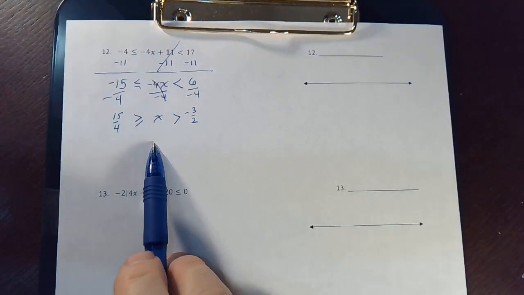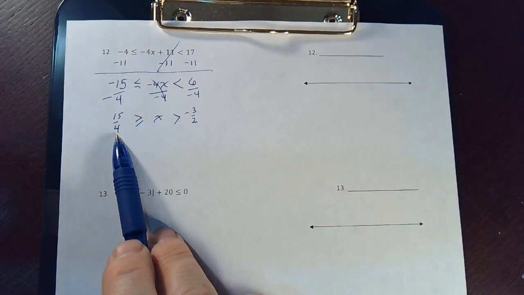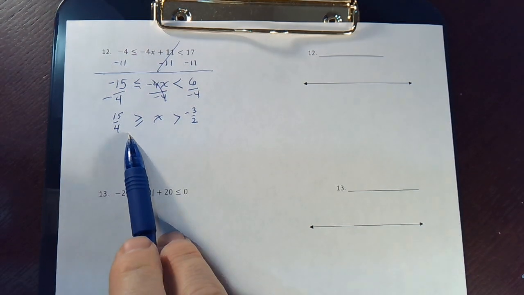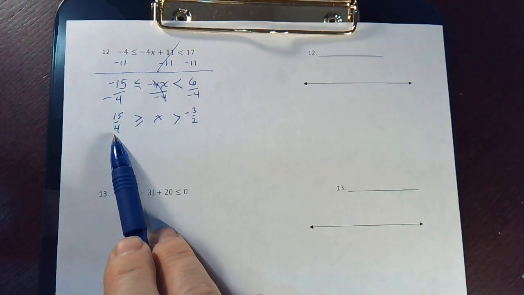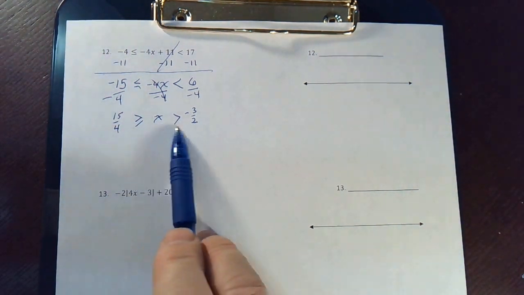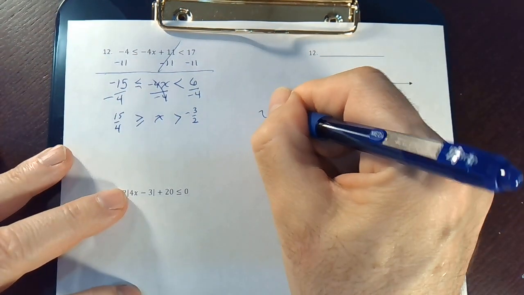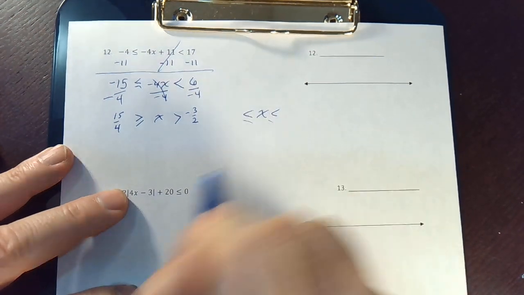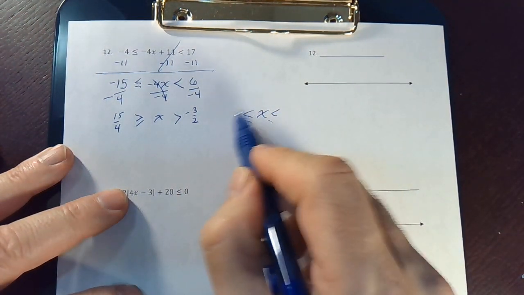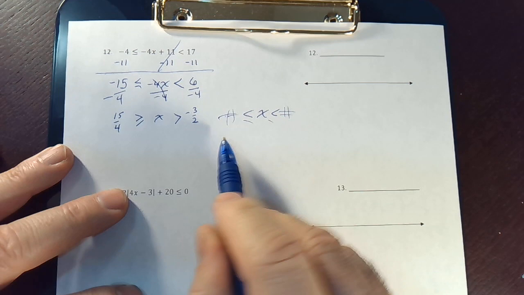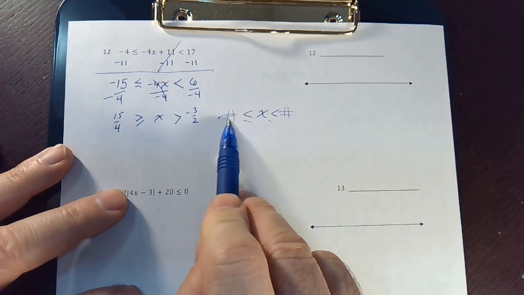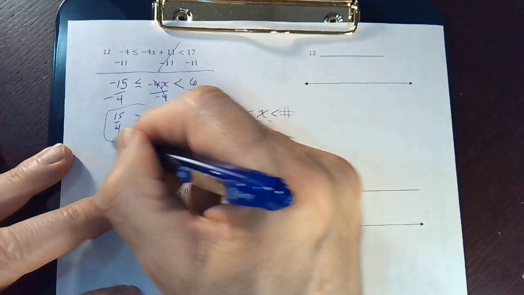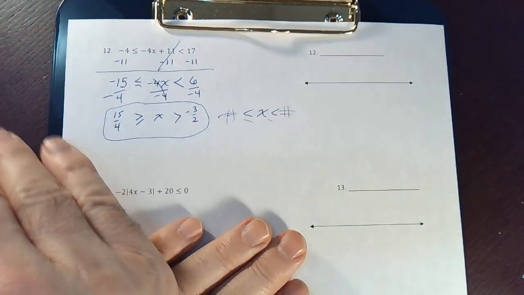Now be real careful here. Your interval does not go from 15 over 4 to negative 3 over 2. Notice 15 over 4 is the big number. When we want to write intervals, we always want to have the x in the middle with either less than or equals on either side, and a number here and a number here. And the interval would go from this number to this number. This would be the left number, this would be the right number. So I'm going to take this entire inequality and flip it around.